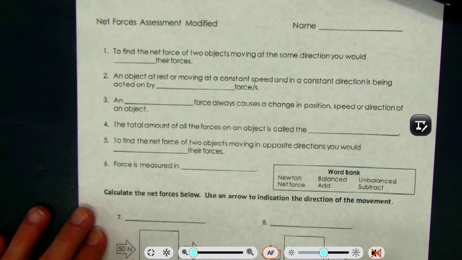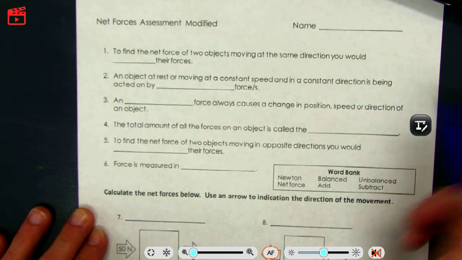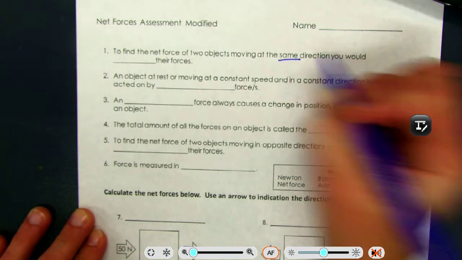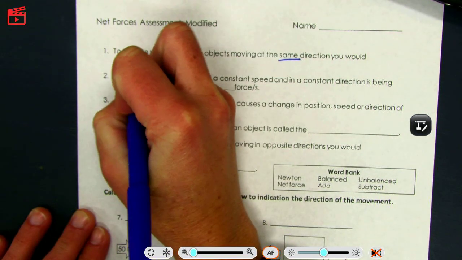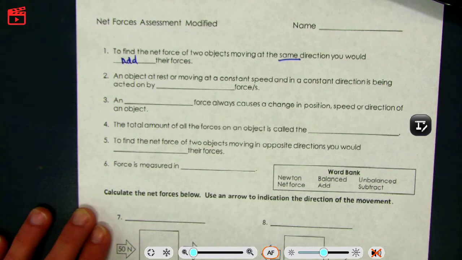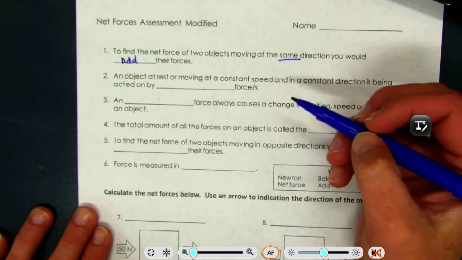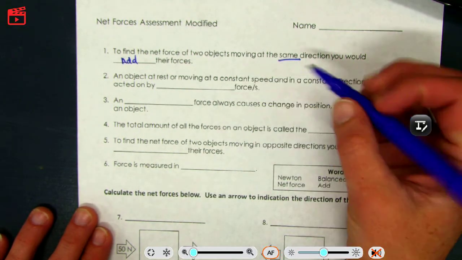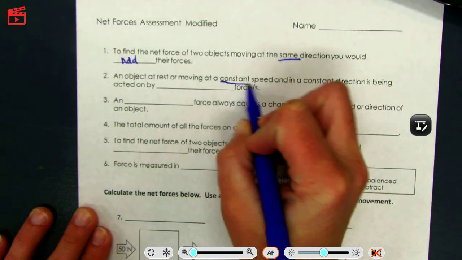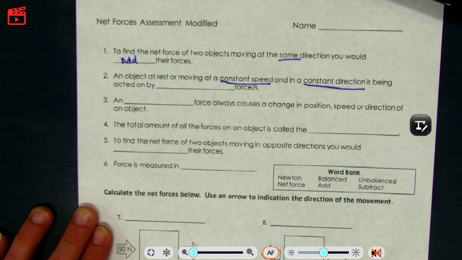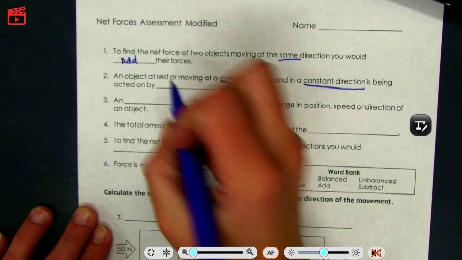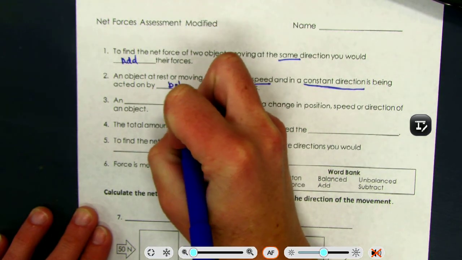So, the first one says to find the net force of two objects moving in the same direction, you would add their forces. An object at rest or moving at a constant speed, so a constant speed and a constant direction, is being acted on by balanced forces.